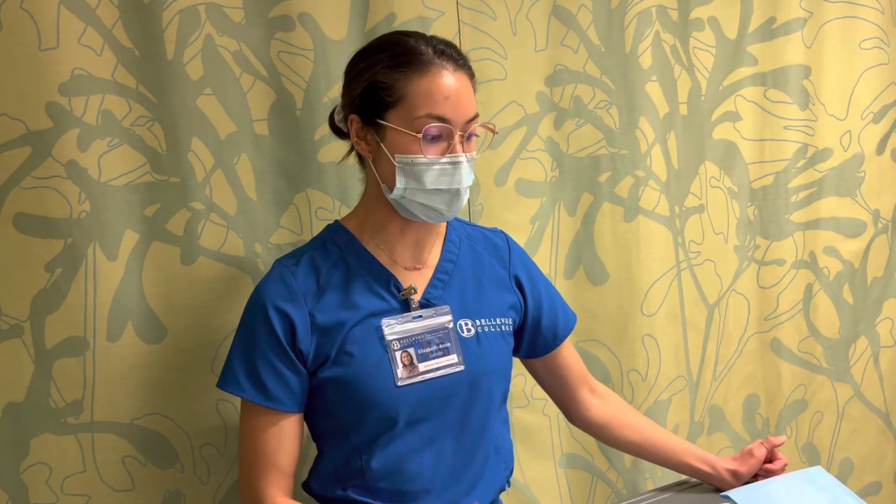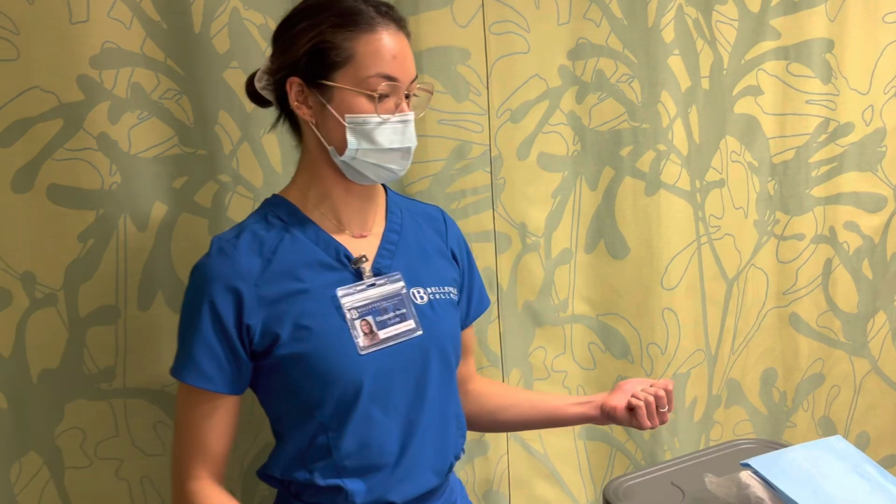So we have pre-medicated our patient about 30 minutes prior for the patient's comfort, and we've also provided peri-care, so the patient is clean and ready for their catheter insertion.